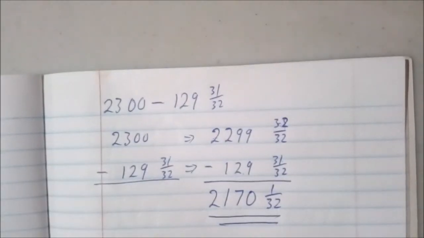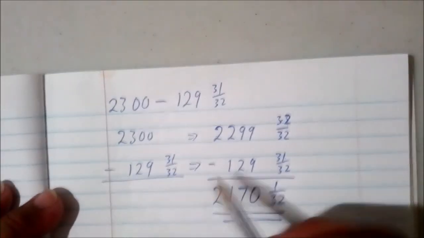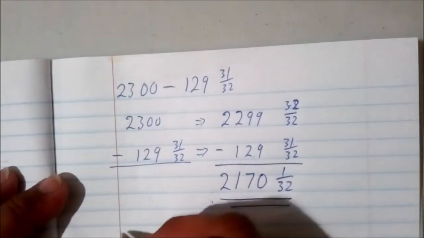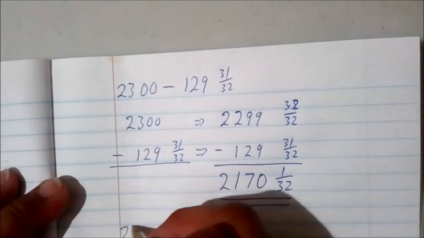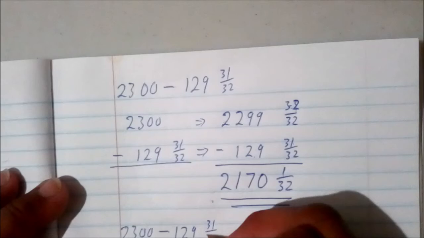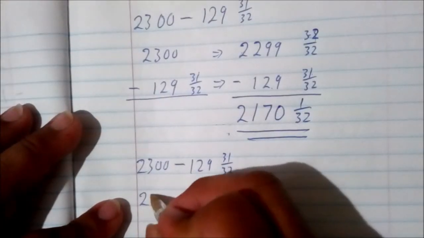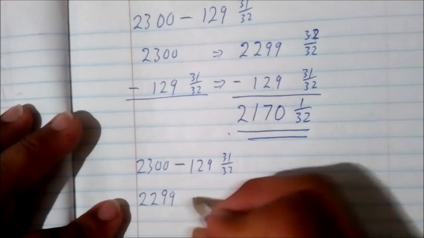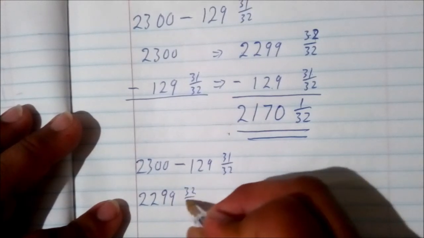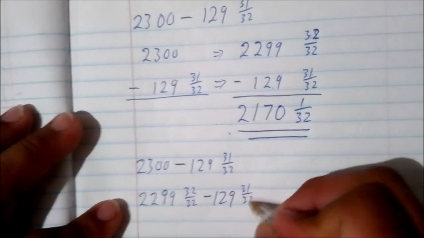If you were to work it across, this comes from the side, so let's just do it. We end up with 300 take away 129 31/32. This method is the same thing, so you put here 299 32/32, take away 129 31/32.